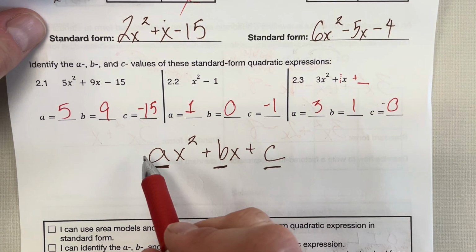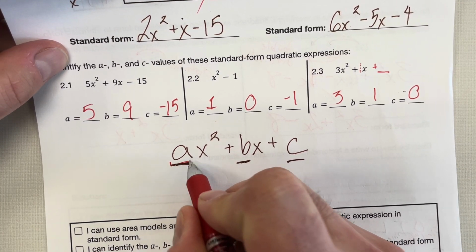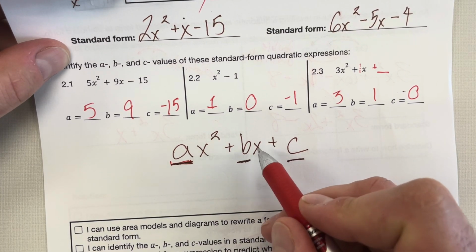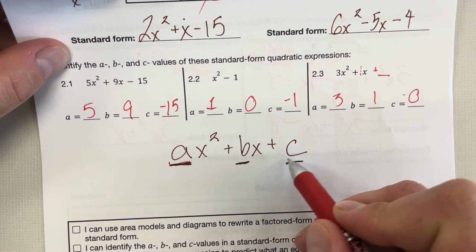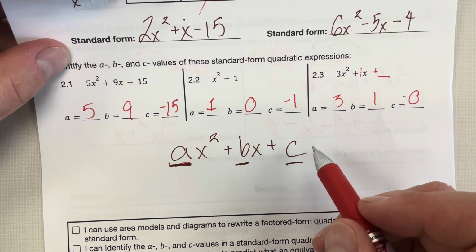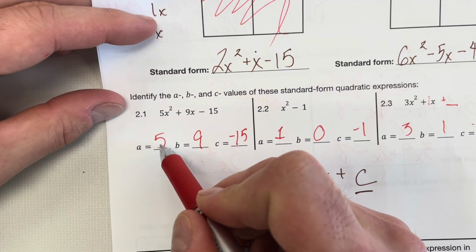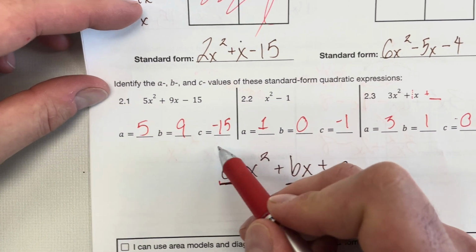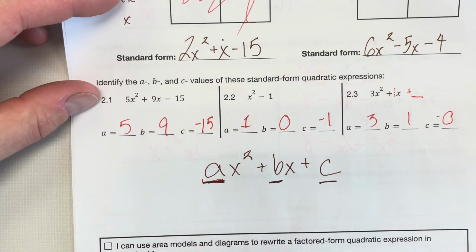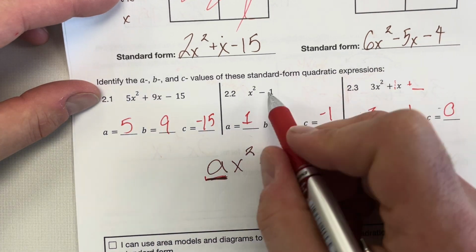Another part was also identifying the terms in a standard form equation. The coefficient in front of the x squared is called our a term, the coefficient in front of our x is called our b term, and the constant that doesn't have any x next to it is our c. So this 5, which is with the x squared, is our a term. Here, the x squared doesn't have a number in front of it, so it has an invisible 1 in front of it, and it doesn't have a term with an x in it, so it has a 0 for that part and a negative 1 here.